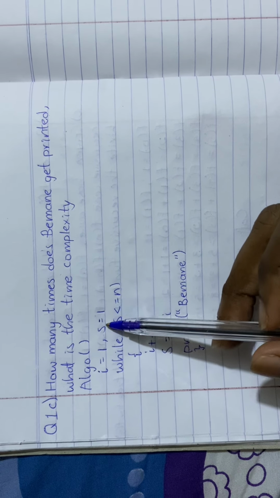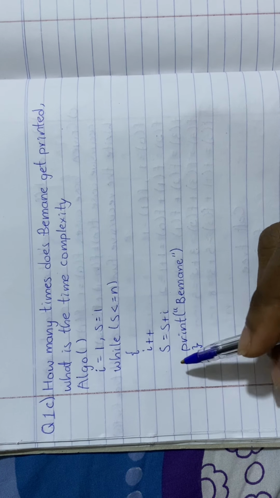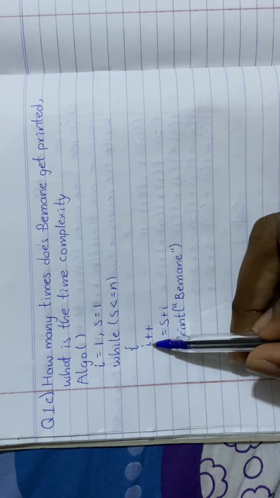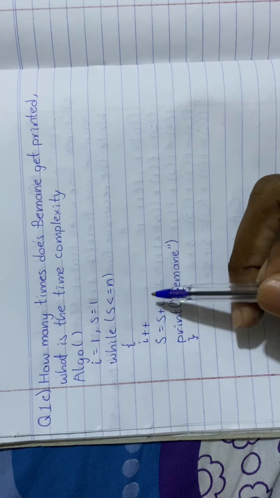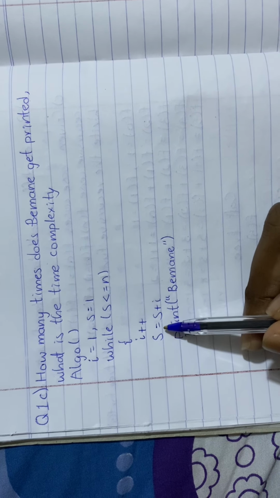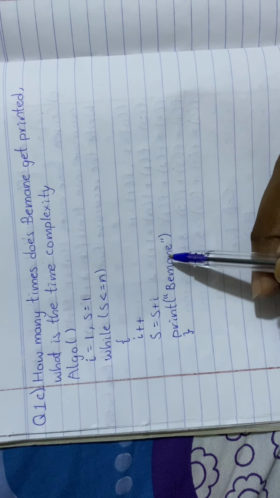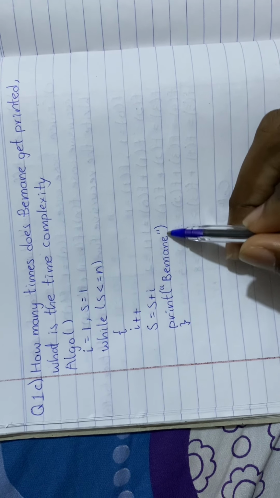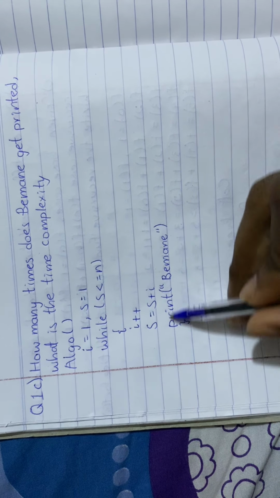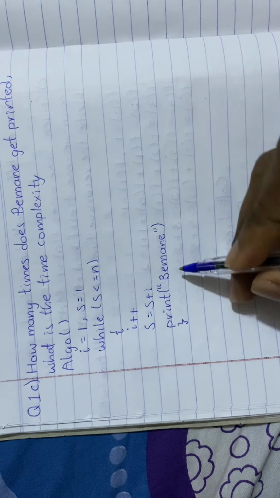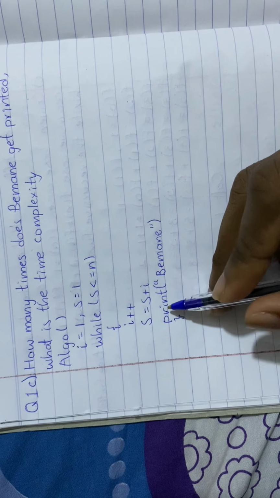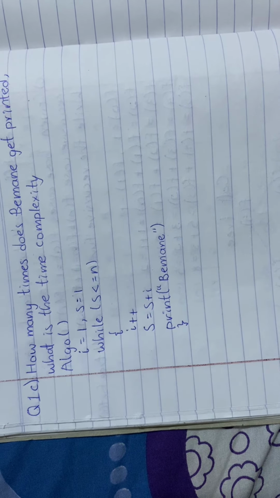We have initialized I and S to 1. While S is less than or equal to N, we increment I by 1, and now S is equal to S plus I, and we print Bermain. So Bermain, this is the innermost function. If you get the time complexity of this innermost function, we've gotten our answer. So let's go about it.